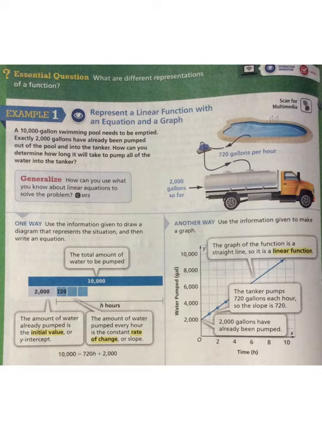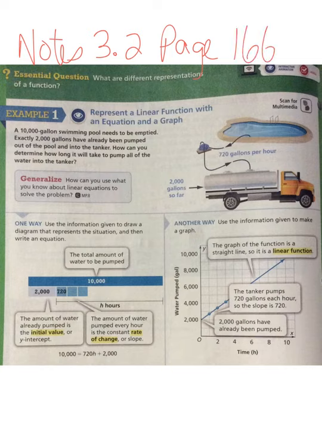So here we're going to look at notes 3-2, and I am on page 166. So notes 3-2, page 166. And remember that whatever I write down or underline or highlight, please make sure that you do the same. Okay? So here we're talking about what are different representations of a function, and we've kind of already talked about this. We know, back to that vocab, we can have ordered pairs that can be in function form. We can have tables, graphs, equations, and the mapping.